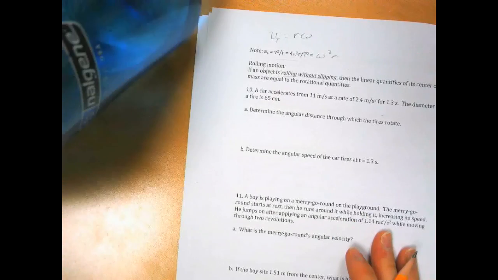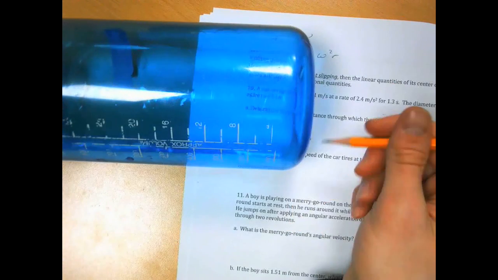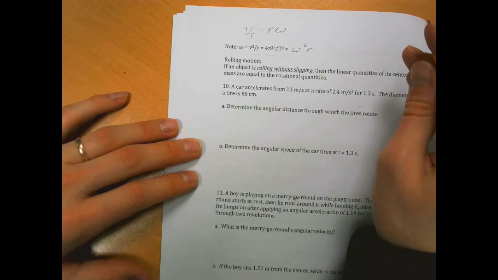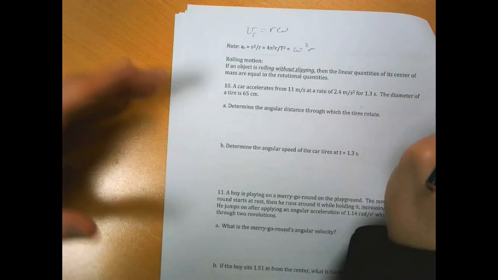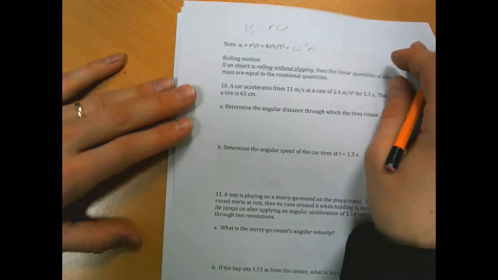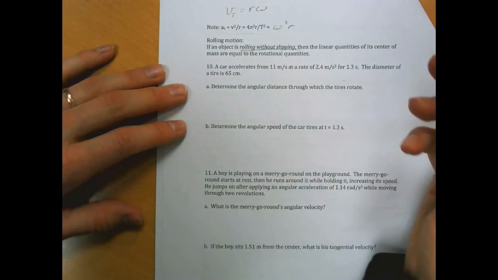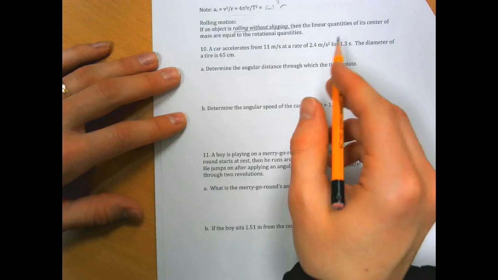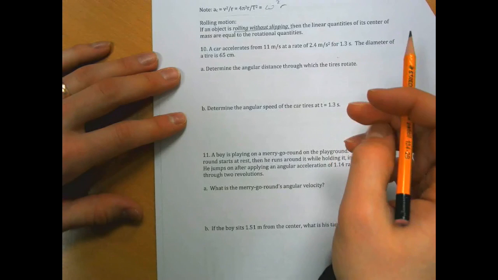If there is slipping, then obviously you're spinning a little bit, and the arc length along the angular displacement of the rolling object is going to be larger than the distance it actually travels. So it only works if we're rolling without slipping. Right. So when you get a problem like this, a car accelerates from 11 meters per second at a rate of 2.4 meters per second squared for 1.3 seconds. Diameter of a tire is 65 centimeters.